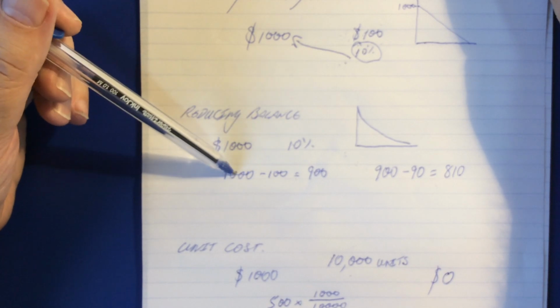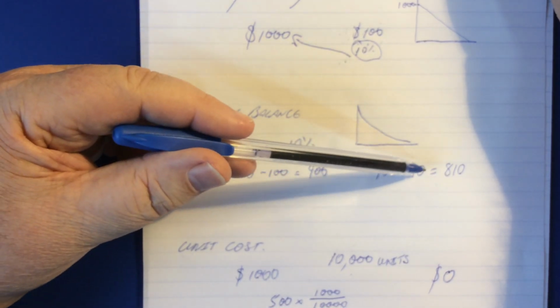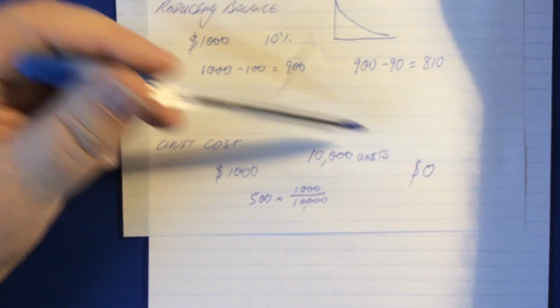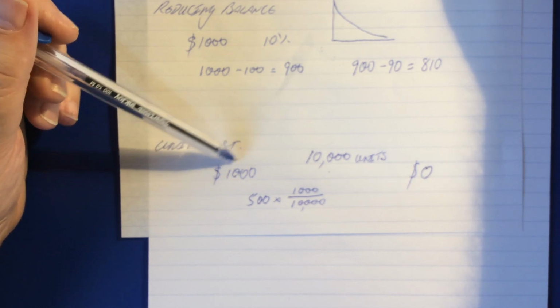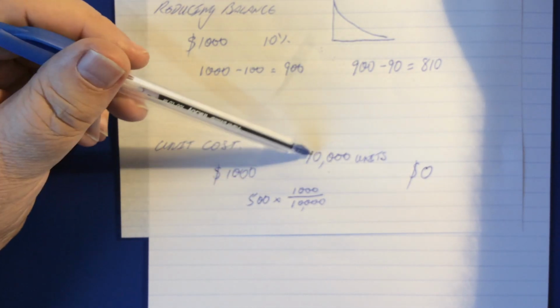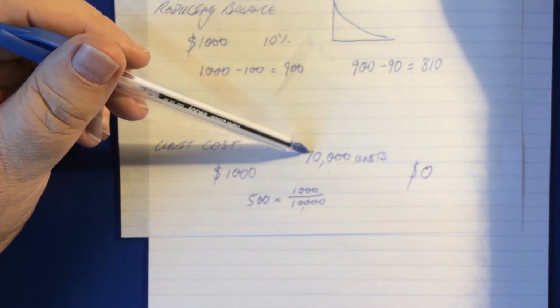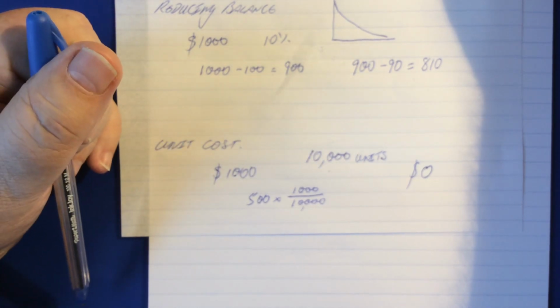So again, $1,000, it's $100, $900 in the next year, so it's $90 and so forth and so on. Then we have unit cost, which is often just applied to machinery, and it takes account of the fact that the machinery has a certain productive life which is expressed in units, not time.